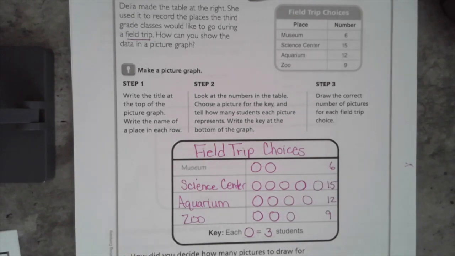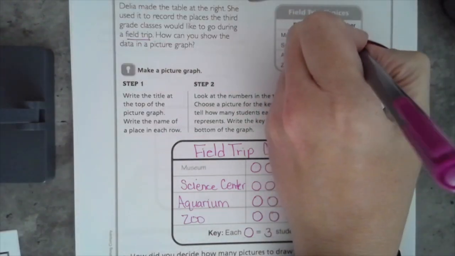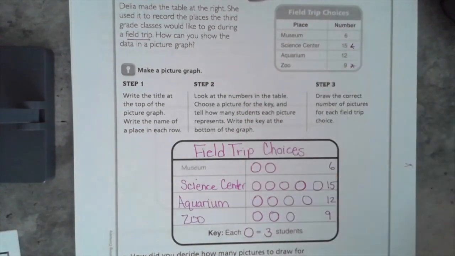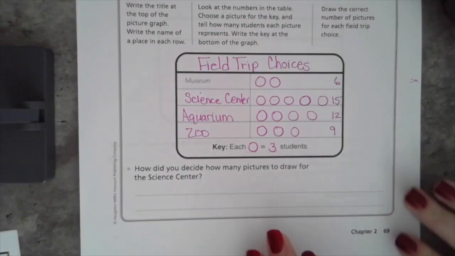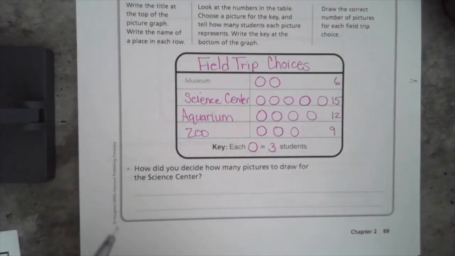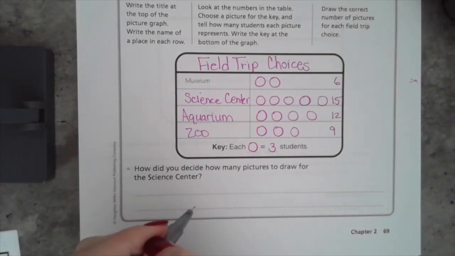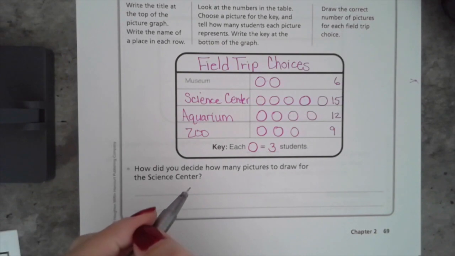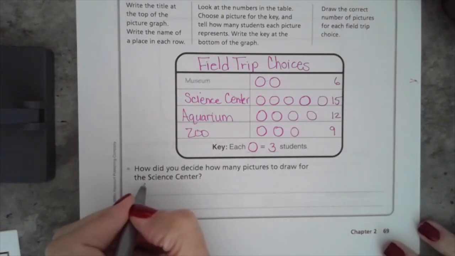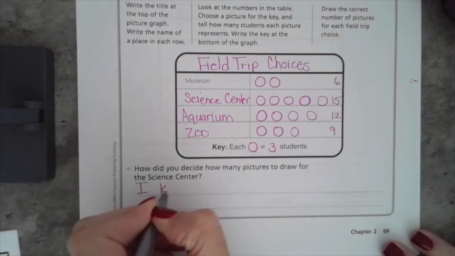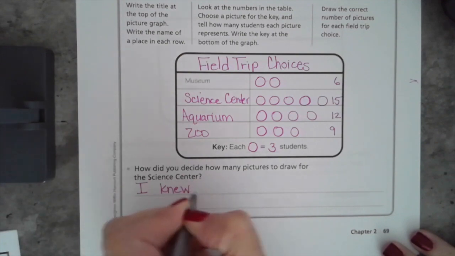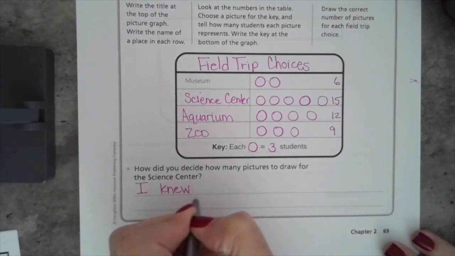Okay. You could have done 2s. You just would have had a half of a picture for those odd numbers. Okay, so how did you decide how many pictures to draw for Science Center? Well, I knew my multiples of 3, and that really is the answer. That's how I knew to draw it.